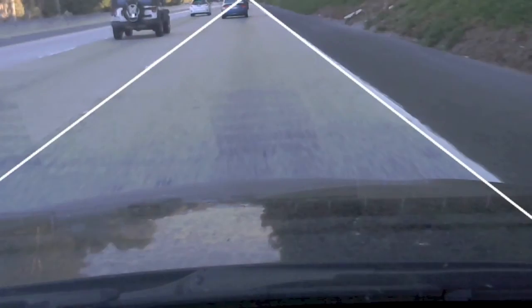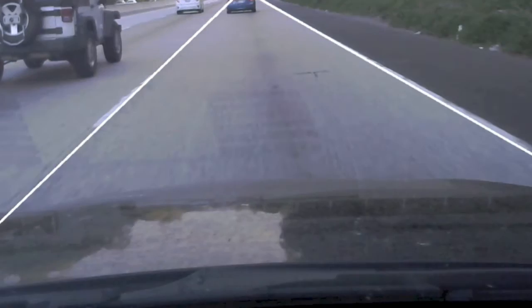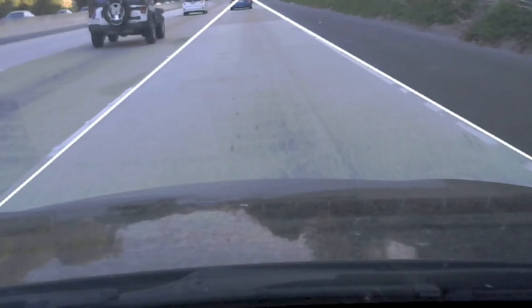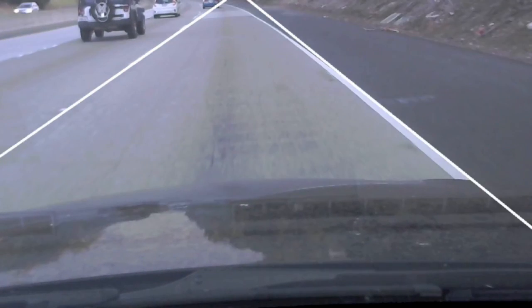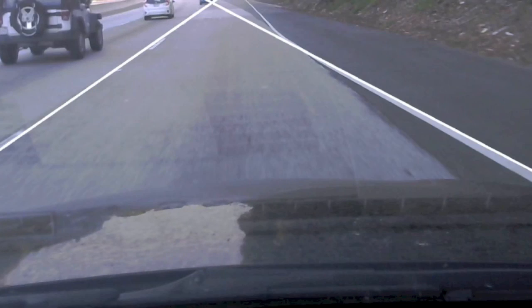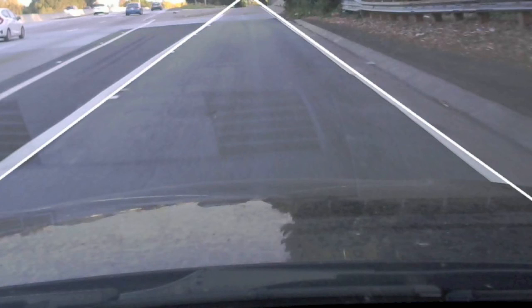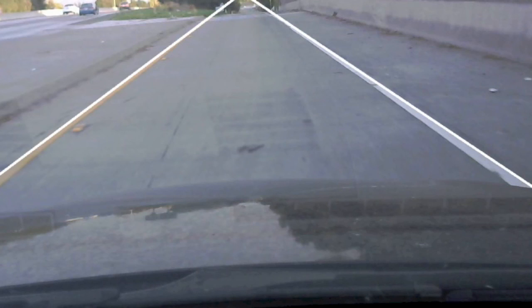Pretty straightforward, and almost perfect accuracy in terms of it picking out the lanes. So I don't think I could have asked for more. So that's us taking the exit, and yeah. So basically, that's what the computer saw and what the computer's estimate was.